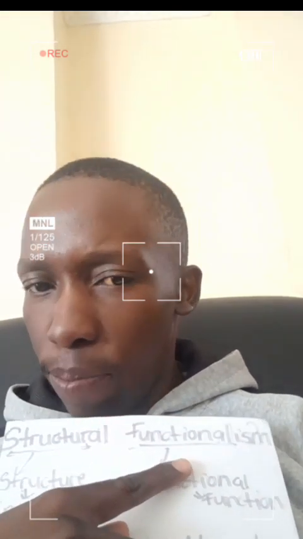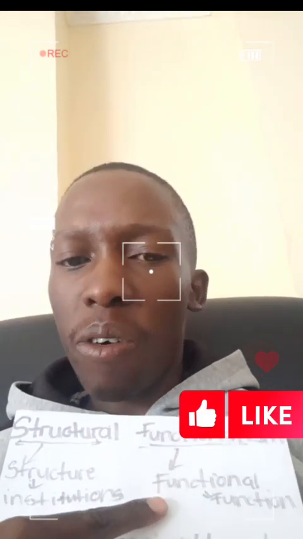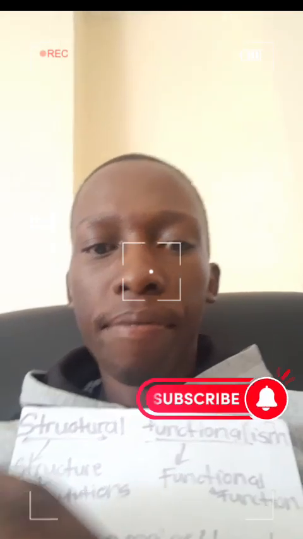Another key issue in understanding this theory is functionalism. From the word functionalism, there is the word functional, and the word functional simply relates to something positive, right?